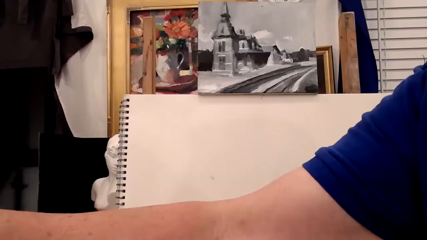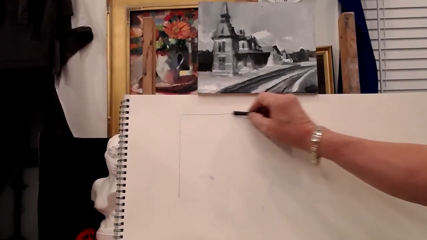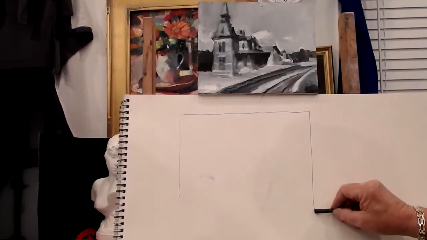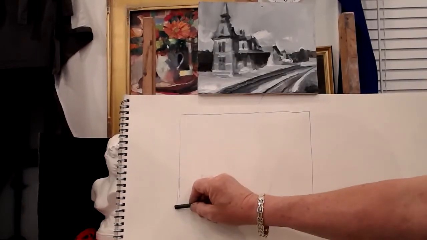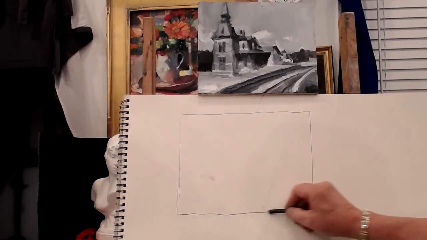We're going to change the video so that we have an area that I can look at the paper, and so can you. And we're going to do this train station. The first thing we're going to do is make a window so that we have our composition. I'm just going to try and fit it on our rectangle here so you can see it.